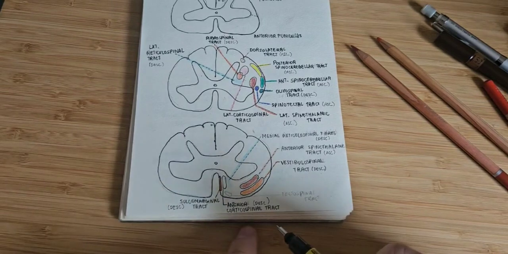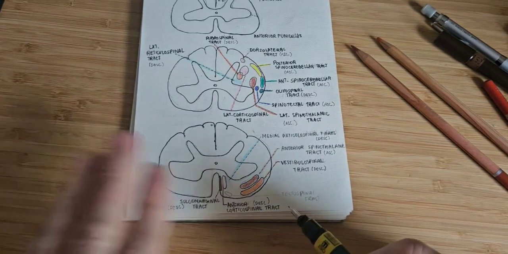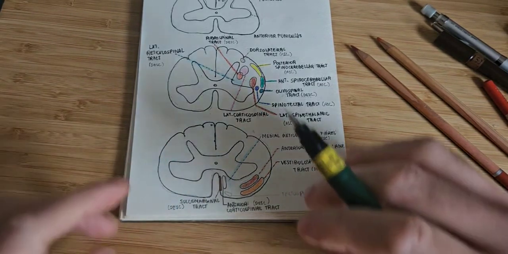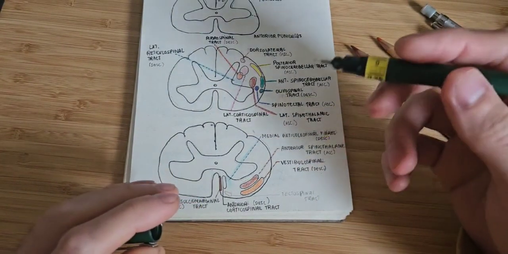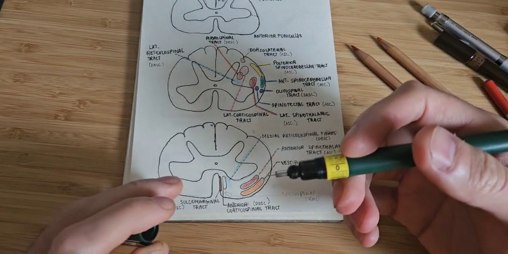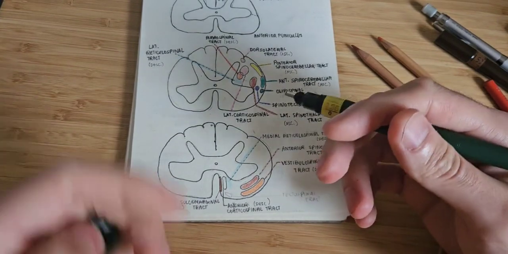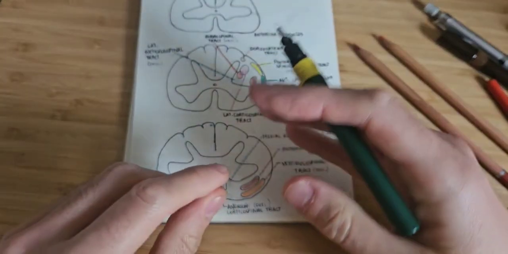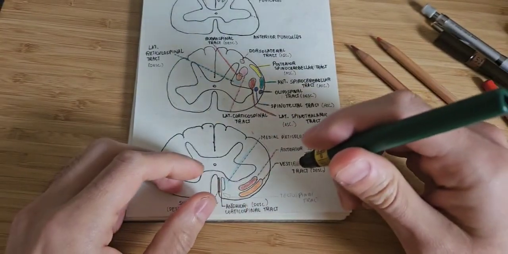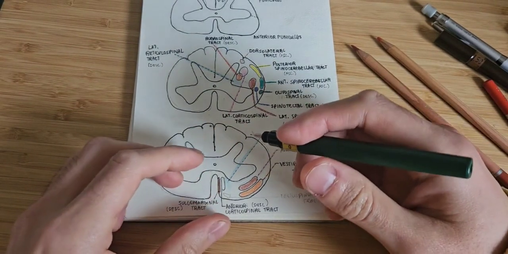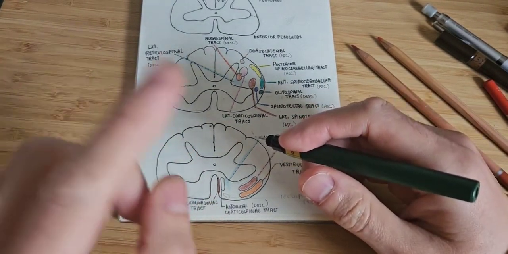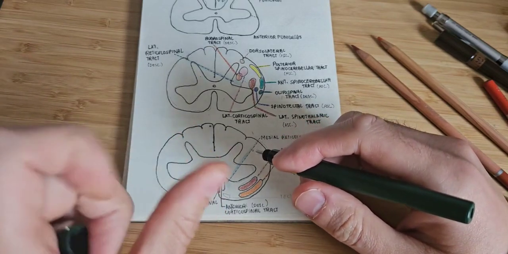And this tract descends through the spinal cord without crossing over, okay? It will mainly control voluntary movements of the limbs, particularly the distal muscles of the hands and the feet. And when damaged, the patient might present weakness or paralysis of the contralateral limbs, especially affecting fine motor skills, okay?